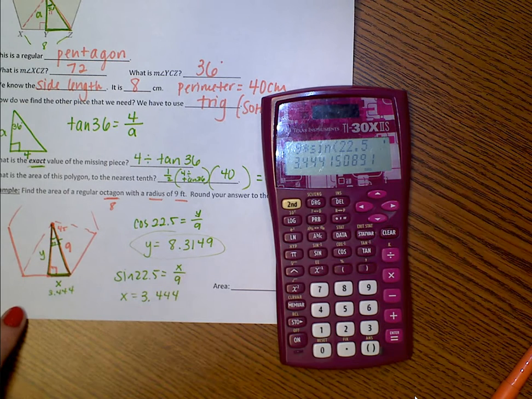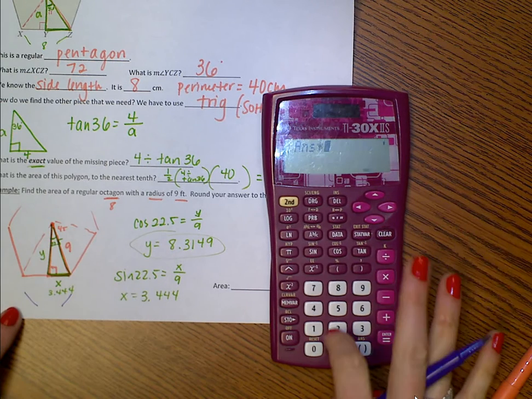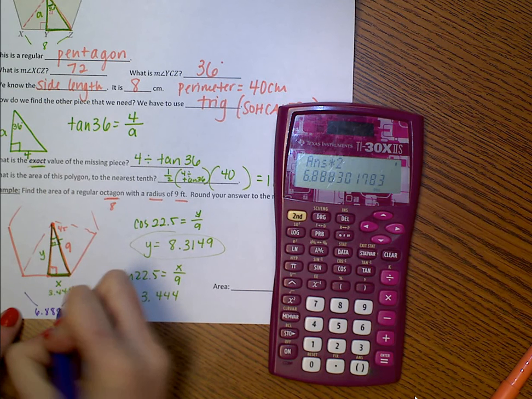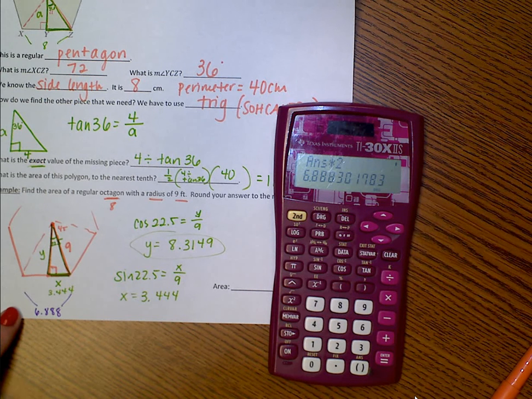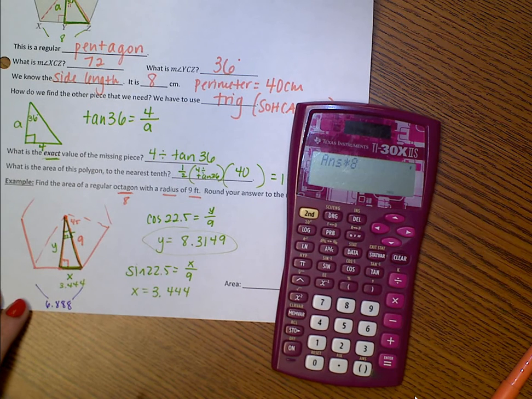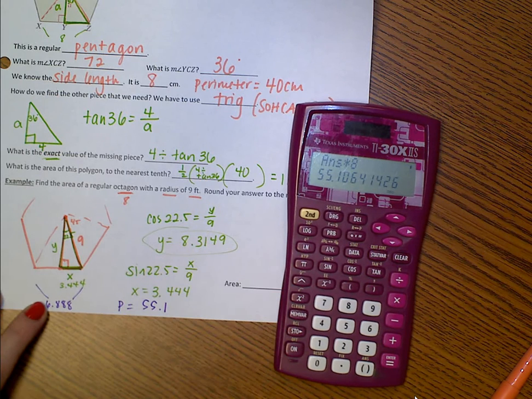If I doubled that, that would be the length of a full side on my octagon, which would be 6.88. Realize to get the perimeter, I would have to multiply that by 8 sides. So the perimeter is 55.1 about.